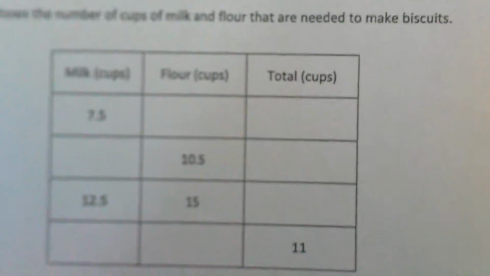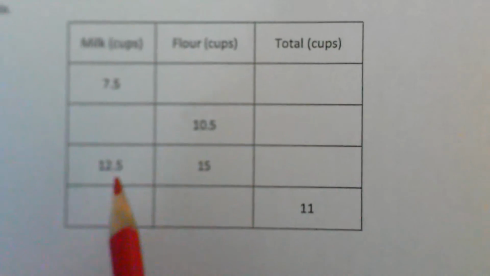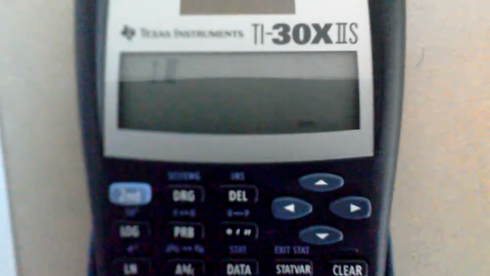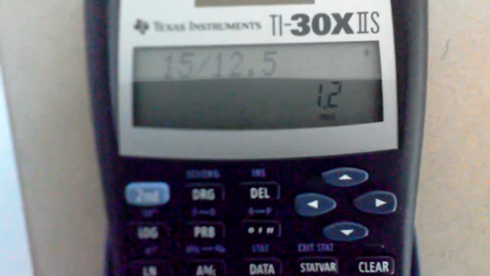So what we are going to do is take our calculator and divide. We have our cups of flour, which is 15, and we're going to divide by 12.5. So we have 15 divided by 12.5. When we do this, we get an answer of 1.2. This is my unit rate. If I want to write this down so I remember it, 1.2 is my unit rate.